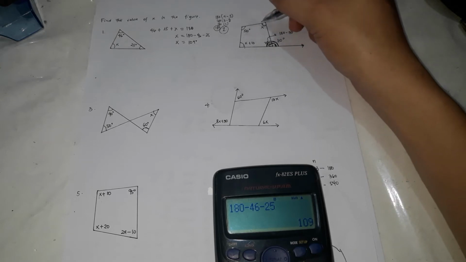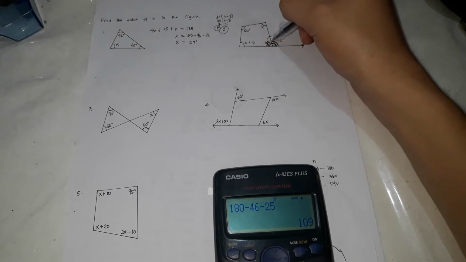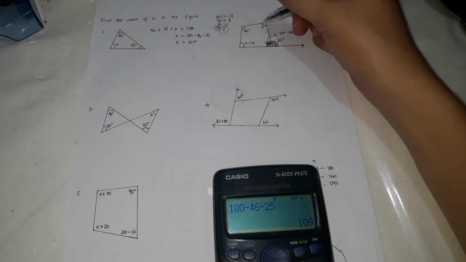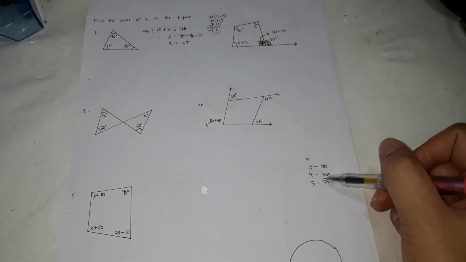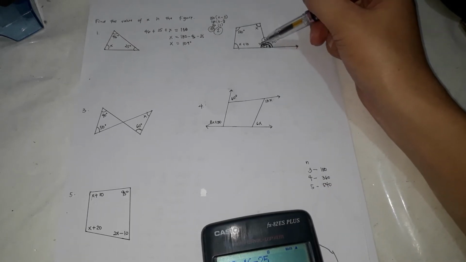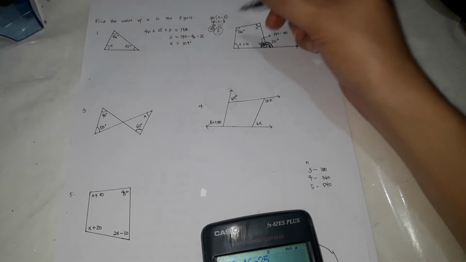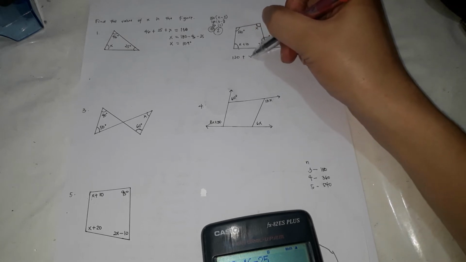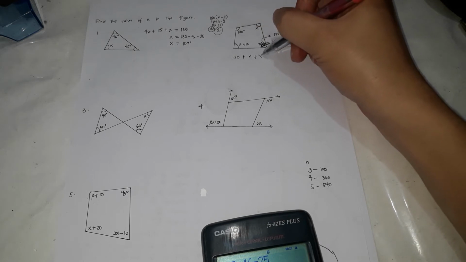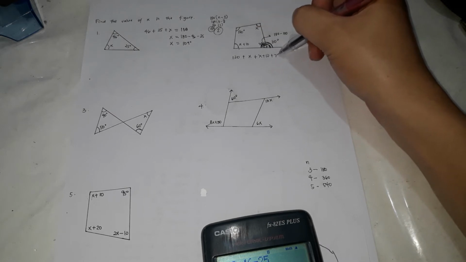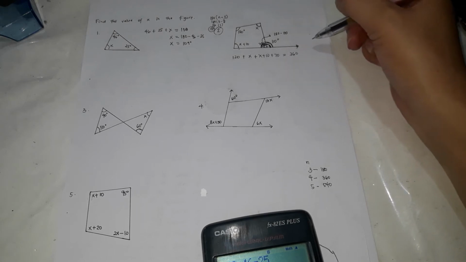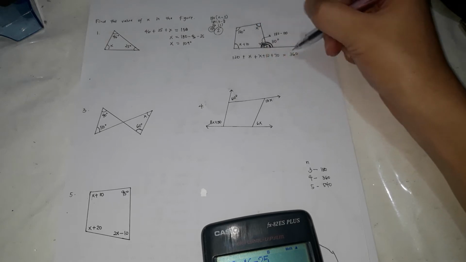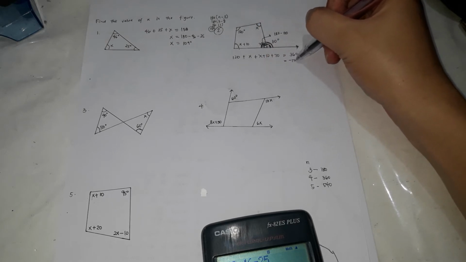Now we have the interior angles of the quadrilateral. What's the total measure? 4 sides, 1, 2, 3, 4. So 4 sides is 360. So when you add these four angles, the total is 360. So 120 plus x plus 10 plus 70 is equal to 360. Everything without x, move to the other side; everything with x stays. So 120, move it to the other side, it becomes negative.